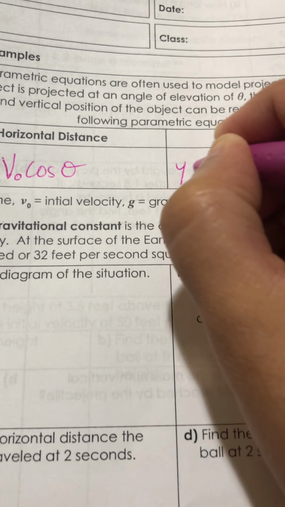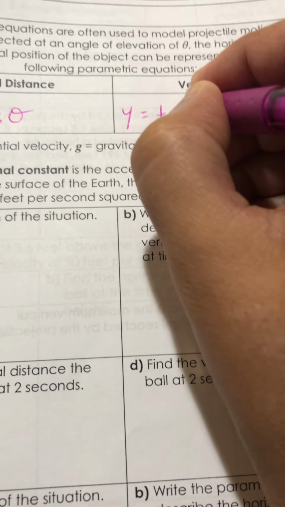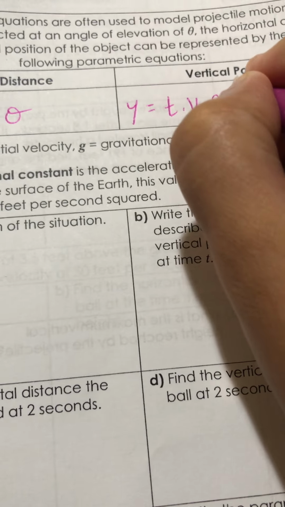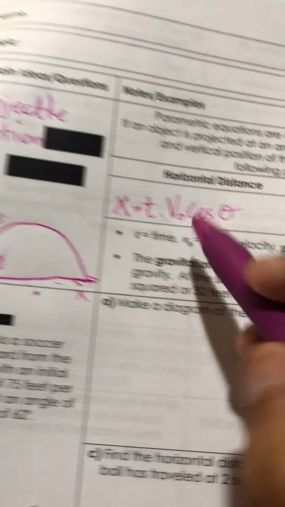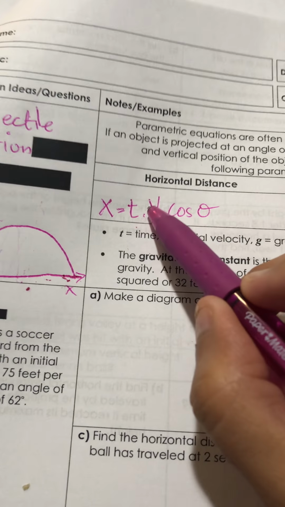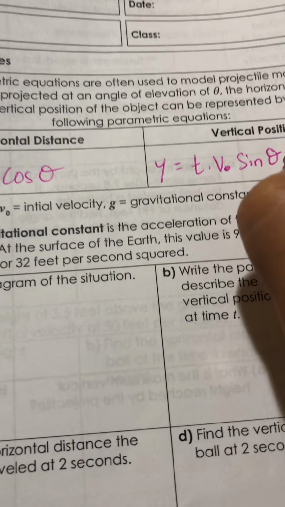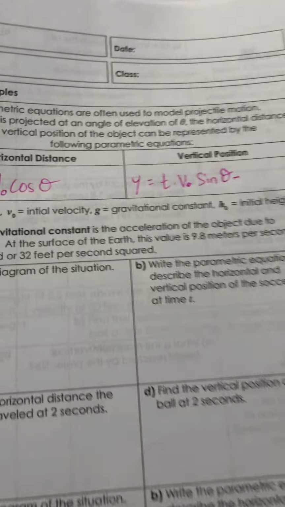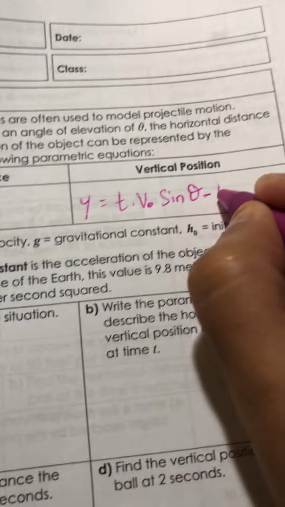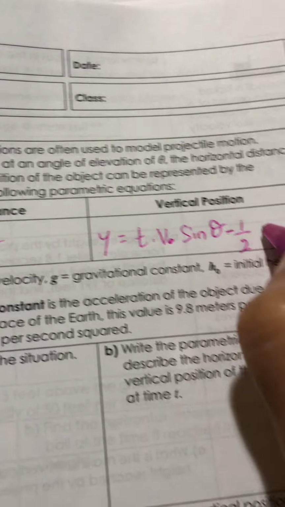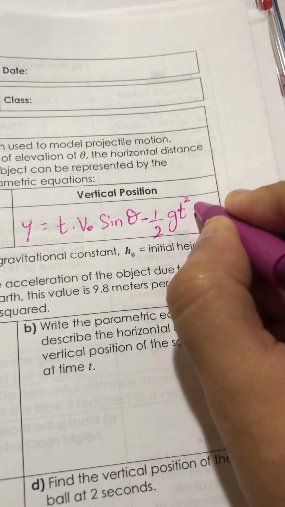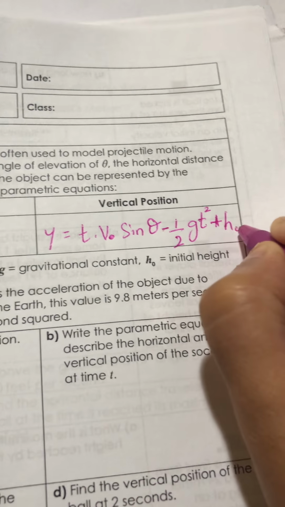The vertical distance is given by y equals t times v naught sine theta. Here v naught is the initial velocity. There is always a force of gravity being subtracted, pulling it down. So minus one half g t squared, plus the initial height h naught.